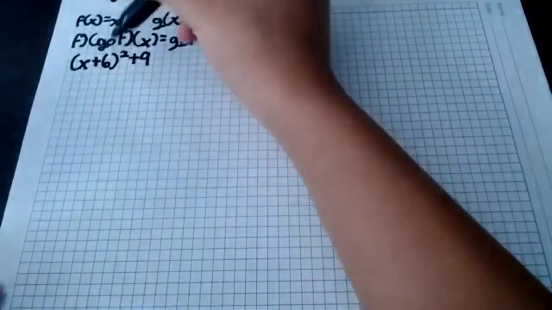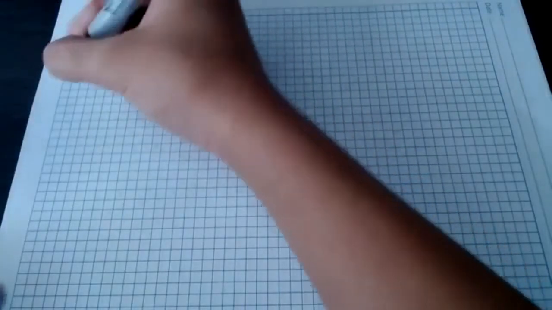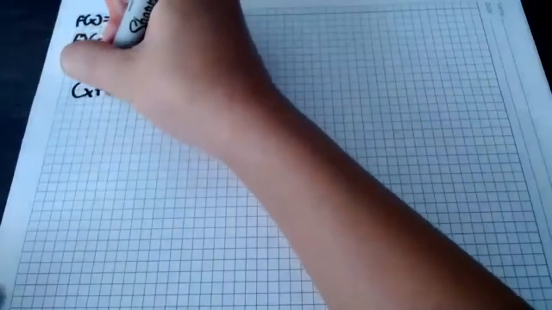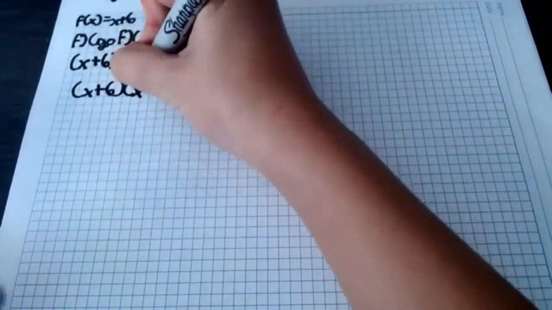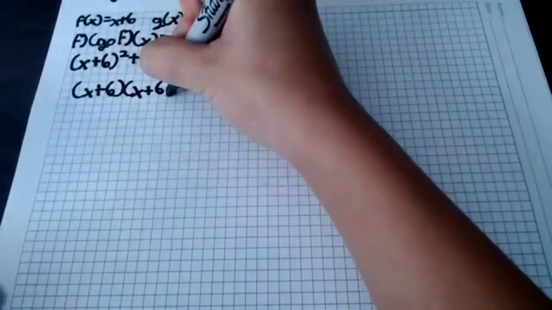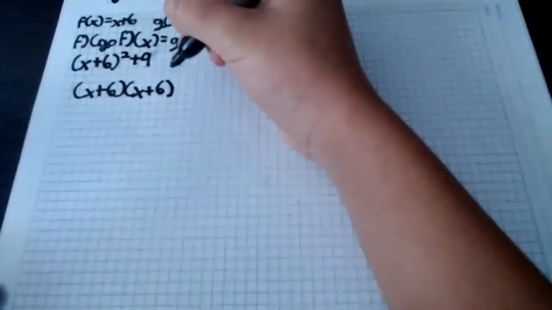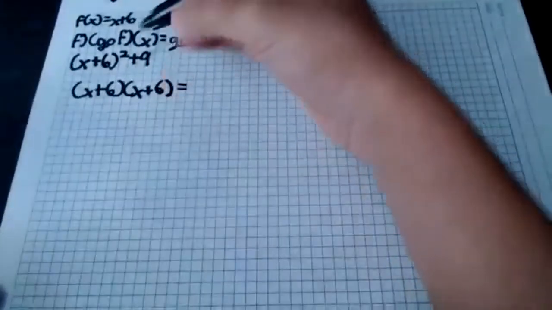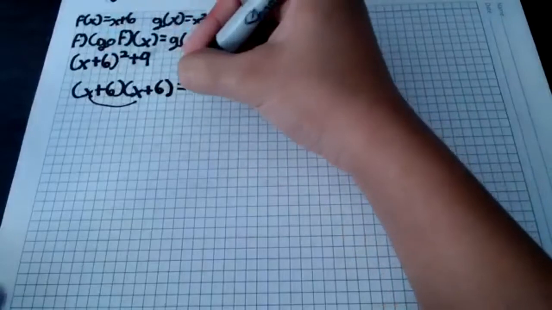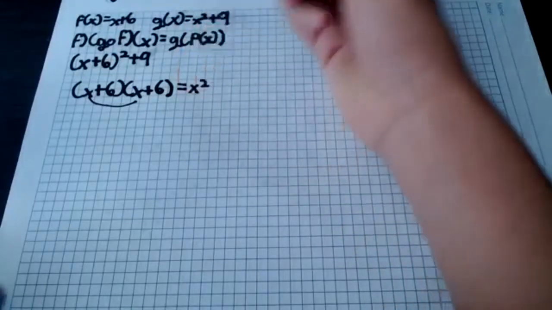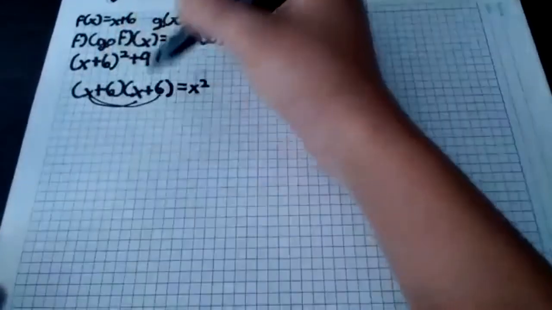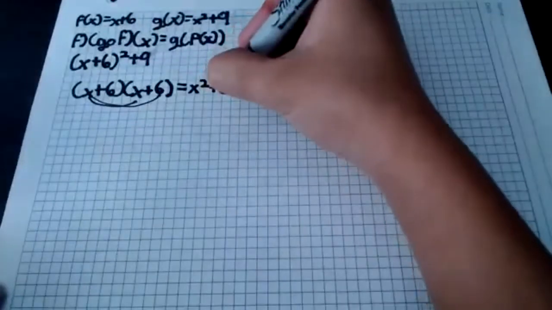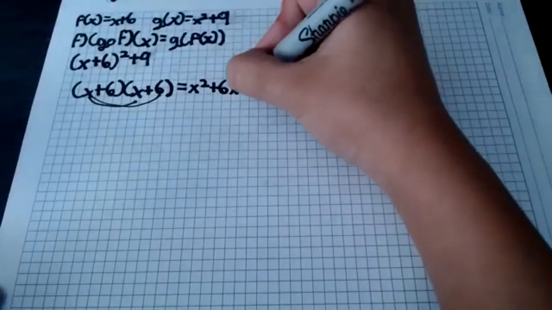Let's first do the x plus 6 squared. X times x is x squared and x times 6 is 6x.